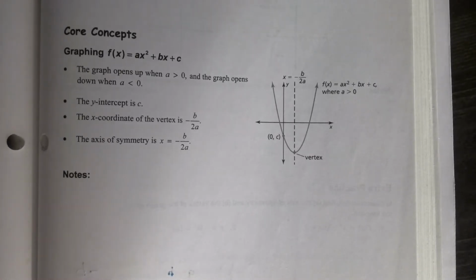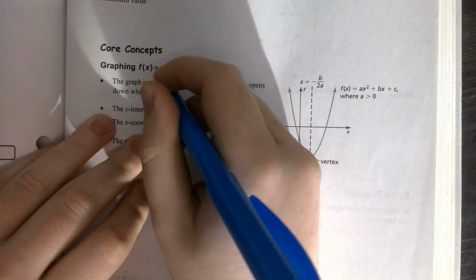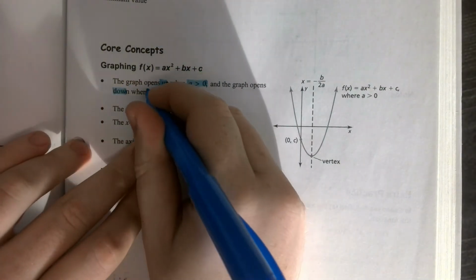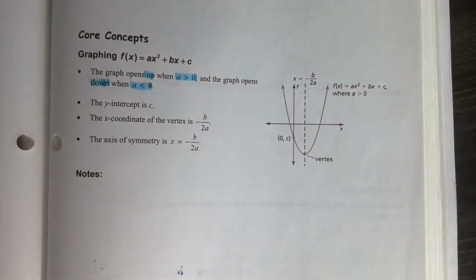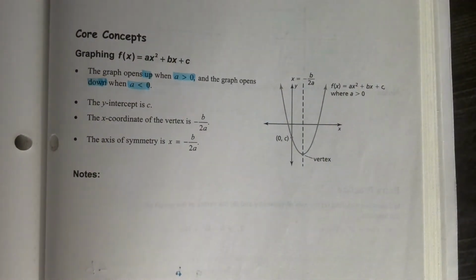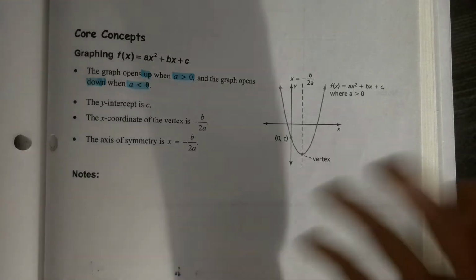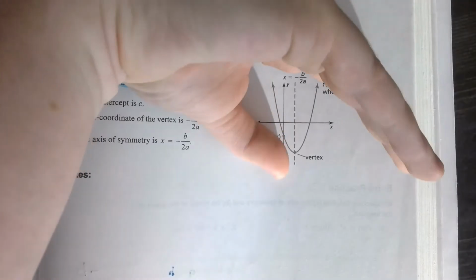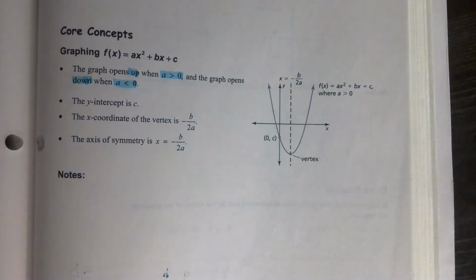First thing is, we already know our graph opens up when a is greater than 0 and down when a is less than 0. When our a value is positive, our graph opens up like a cup. When our a value is negative, it flips upside down like a frown. That's nothing new. We already knew that fact. Big ideas.